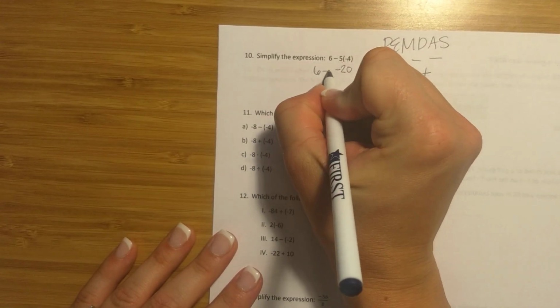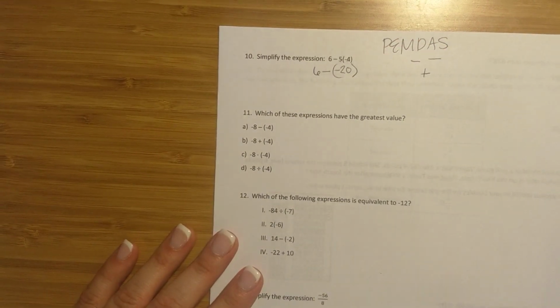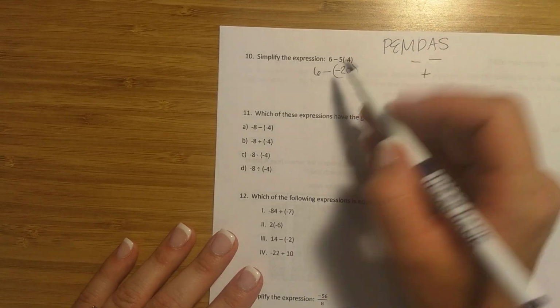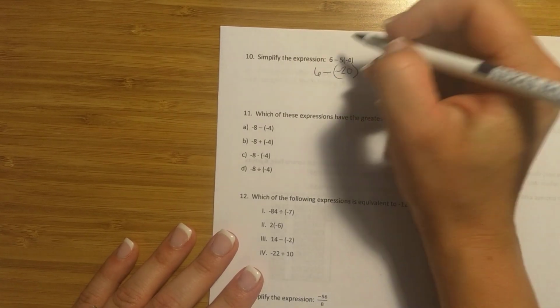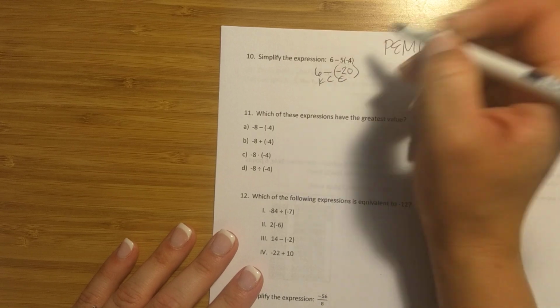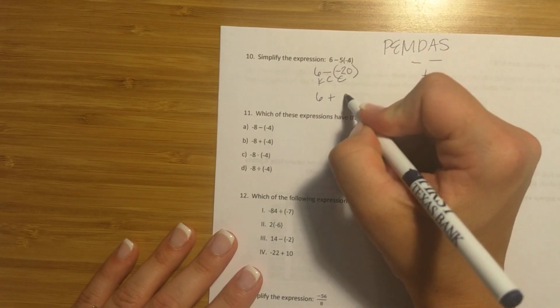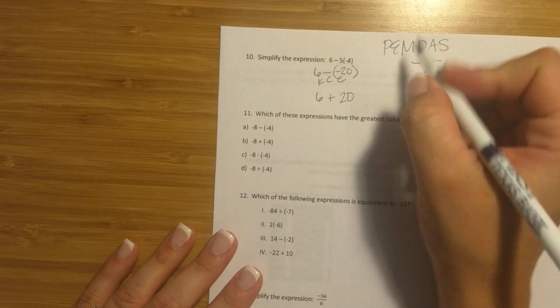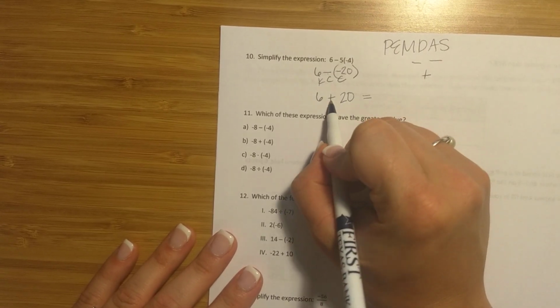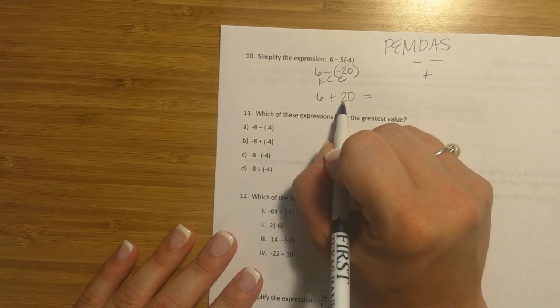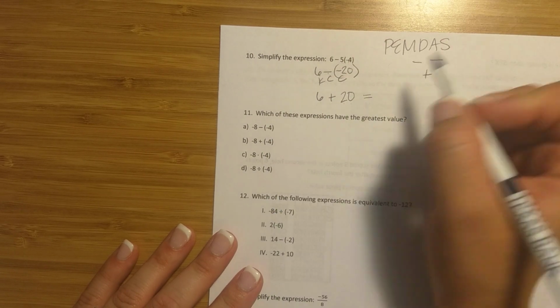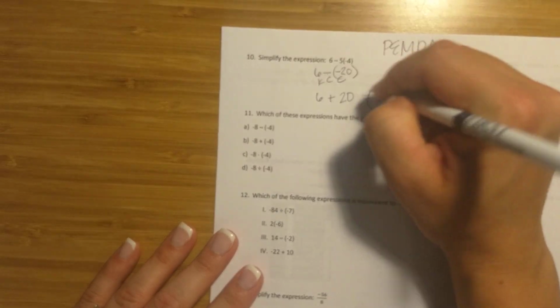So I have 6 minus negative 20. Well, just like on number 9, this is a subtraction problem. So I'm going to keep, change. I'm going to keep the 6, change subtraction to addition, and change negative 20 to positive 20. Addition problem, my signs are the same. They're both positive, and we know what 6 plus 20 is, so 26 is my final answer.